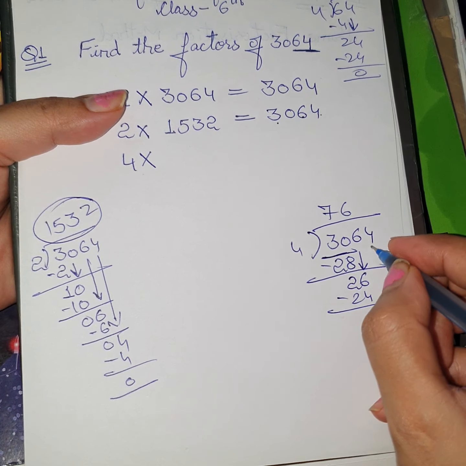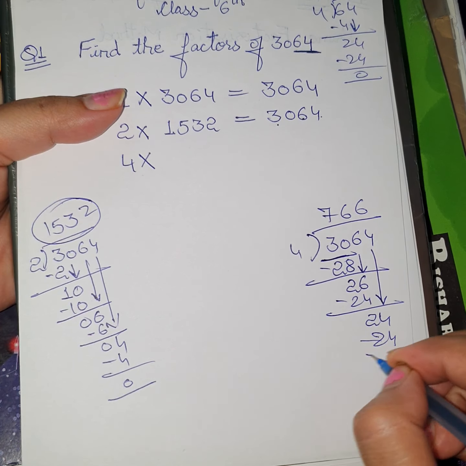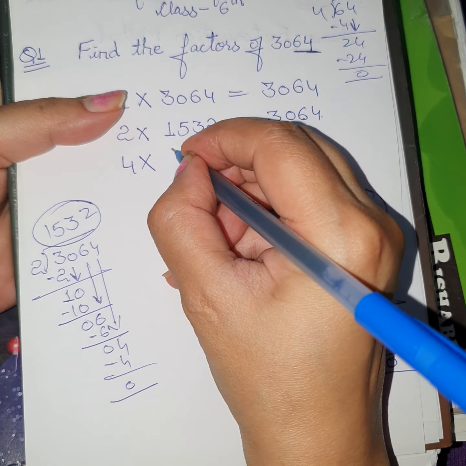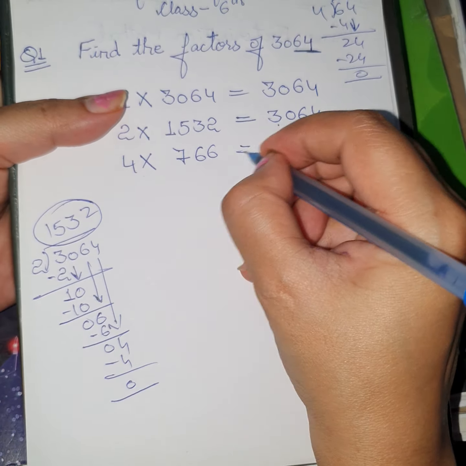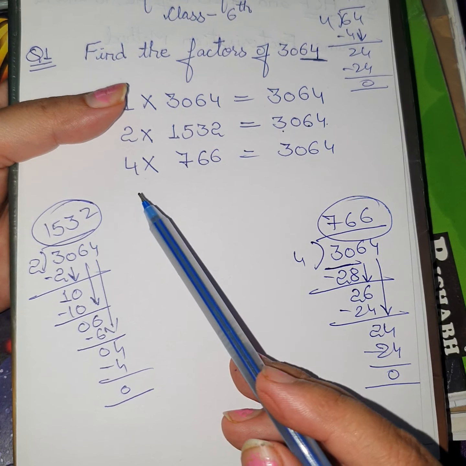26 minus 24 is 2. Bring this 4 down. 24 again. So again 6 times 24. That means in the table of 4 it comes 766 times, 3064. Then we will check it by the table of 5.